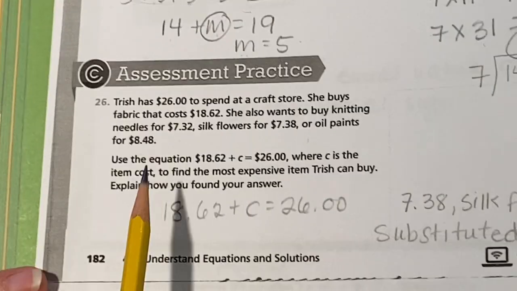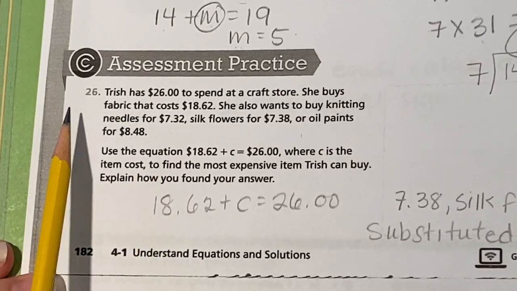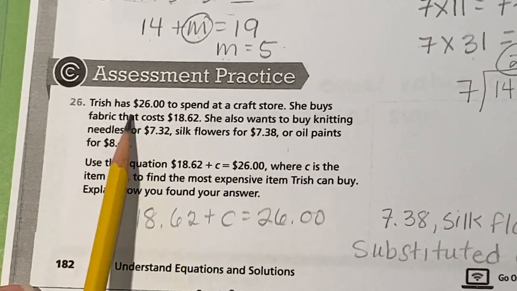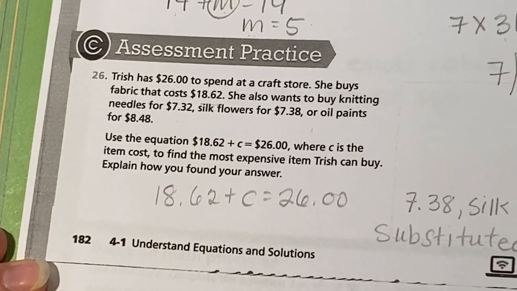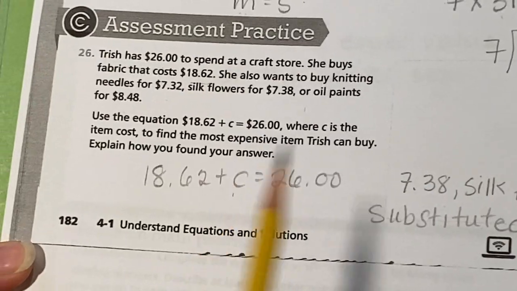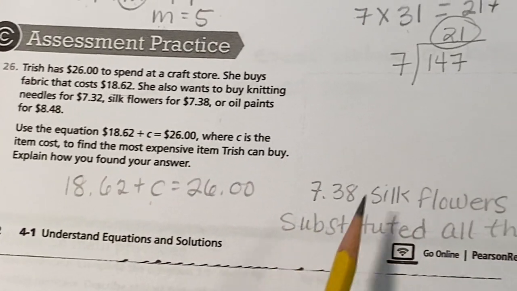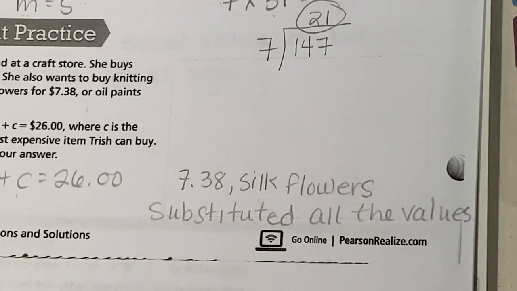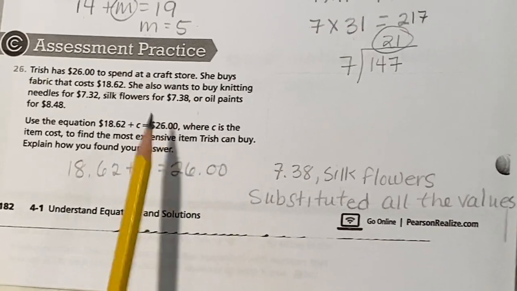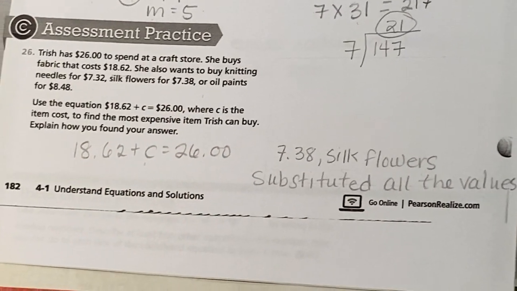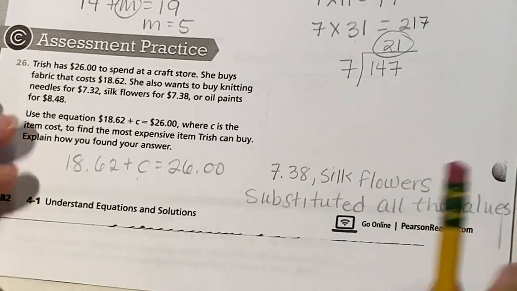Okay, now, number 26. She's got $26. She's already spent $18.62. So C has to be the silk flowers for $7.38. The way to solve it, in this case, is to substitute all those values in and see which one works.